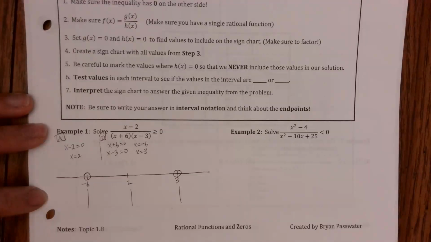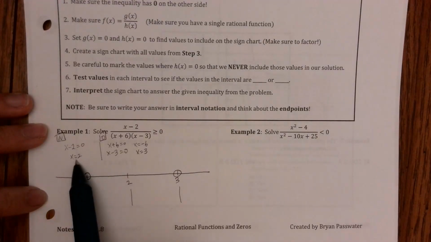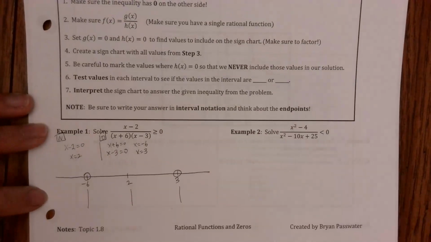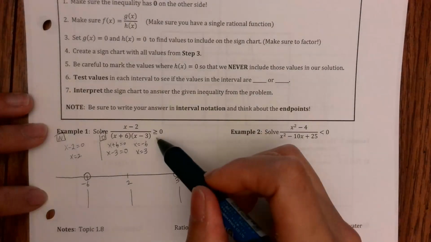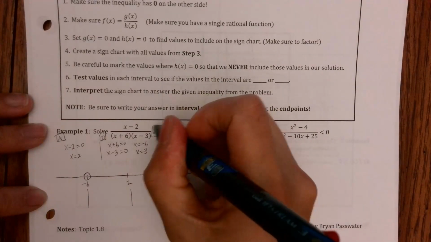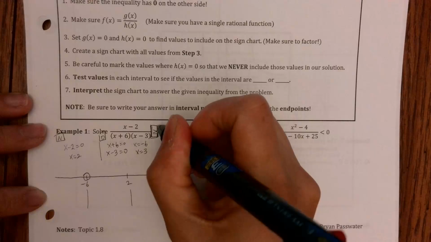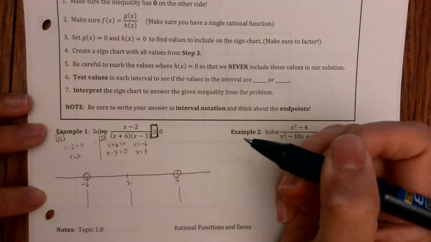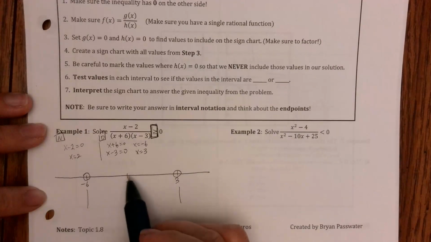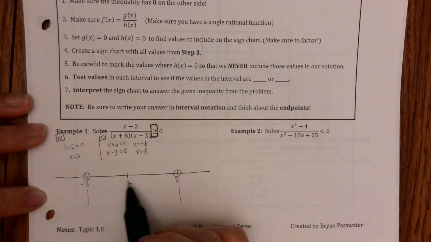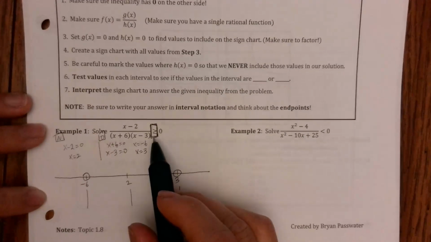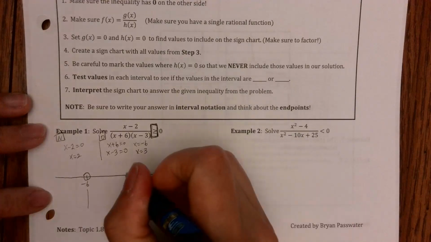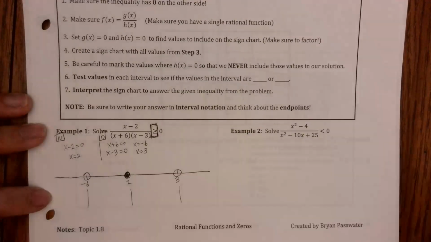What about 2? 2 is going to be my zero, because that's what made my numerator equal to 0. If I want my inequality to be greater than or equal to 0, do I want an open or closed circle at my zeros? Do I want to include 2? Yes, I do, because I want the equal to 0 as well. So I'm going to put a closed circle at 2.